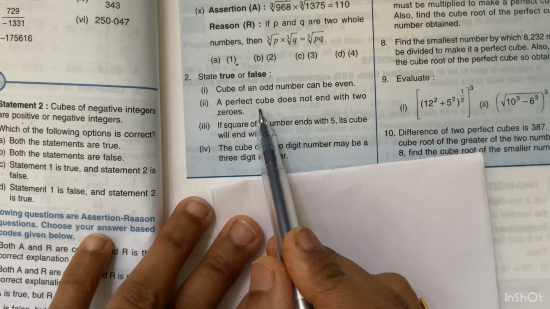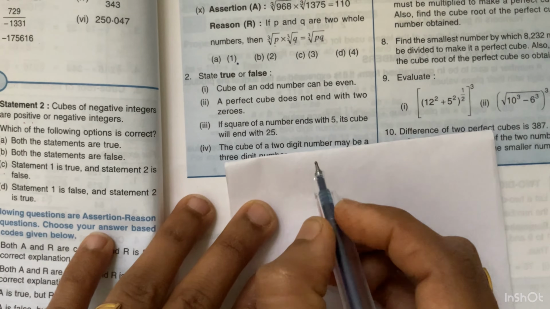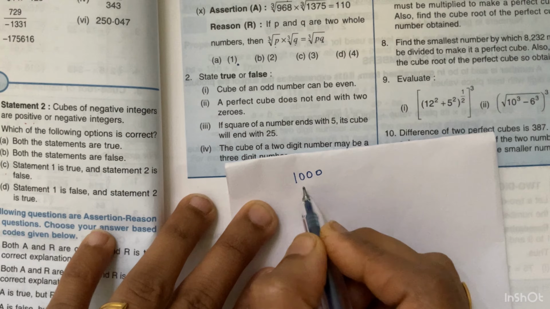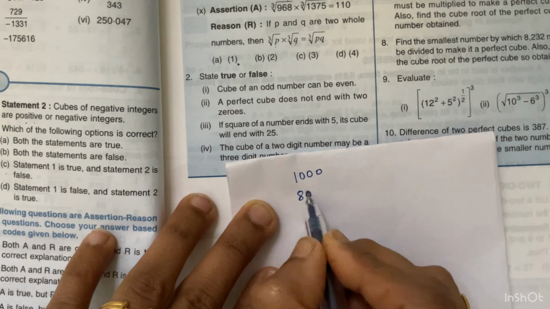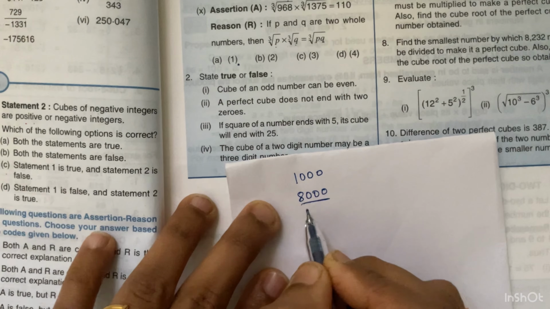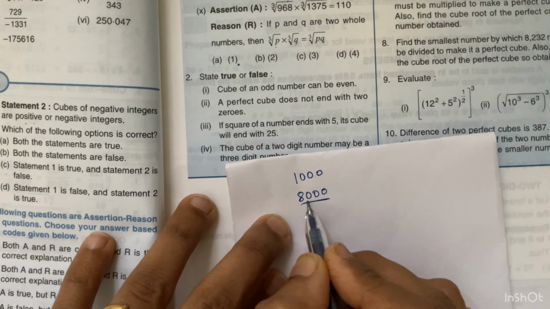Question number 2. A perfect cube does not end with 2 zeros. This statement is true. I'll tell you, if a perfect cube is there, it will always end with 3 zeros. Okay. For example, we are having here 1000. Similarly, we'll be having another example, that is 8000.